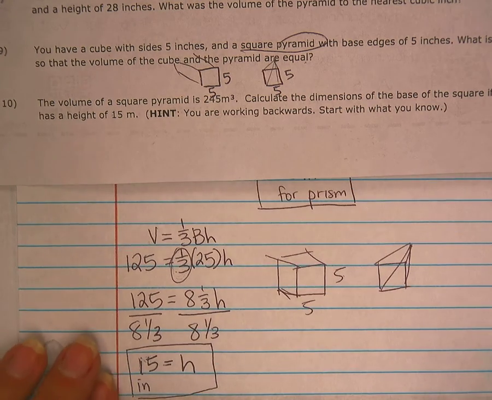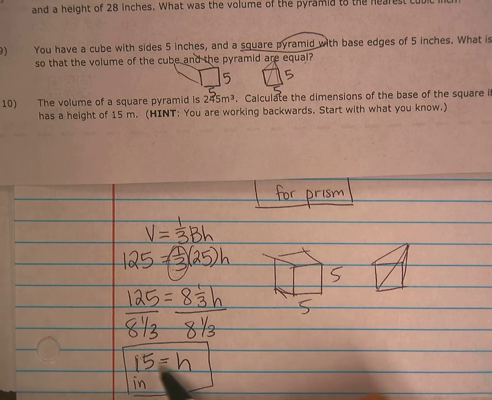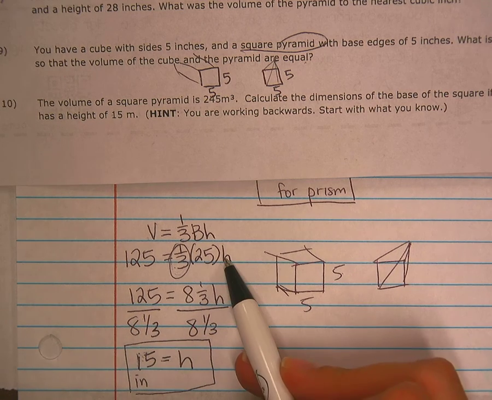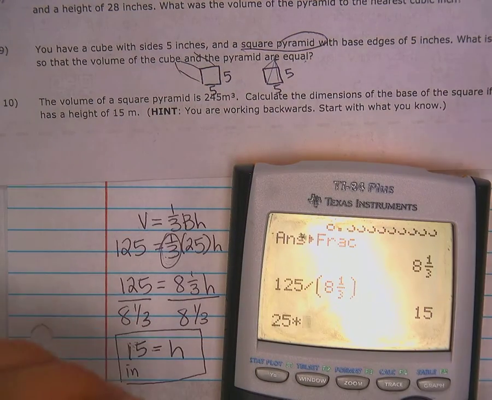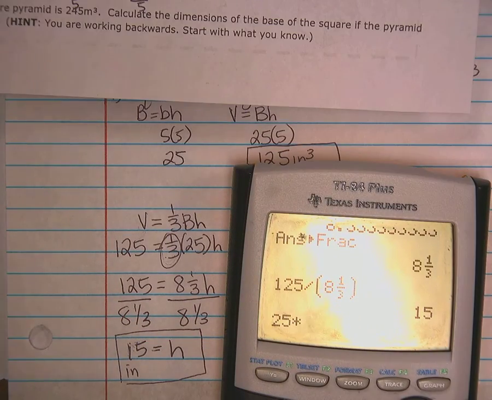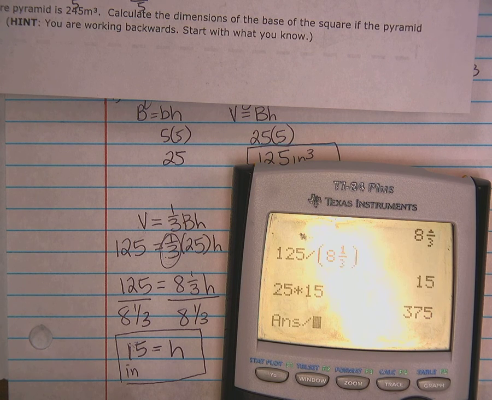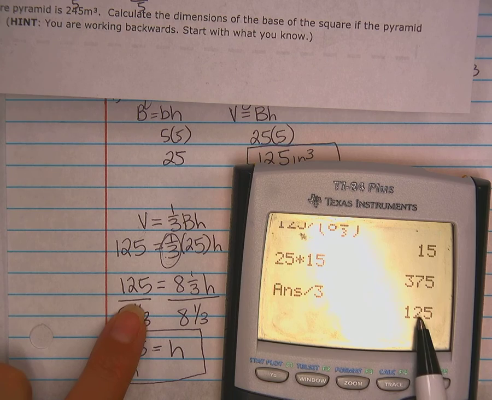And if you're not sure, what can you do? You can just simply go back and plug in 15 to your formula, and that would be 25 times 15, enter, divided by 3, to give me a volume of 125.